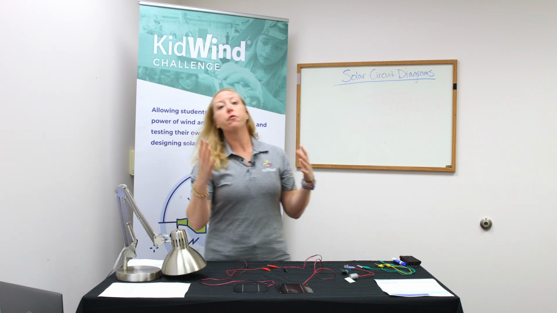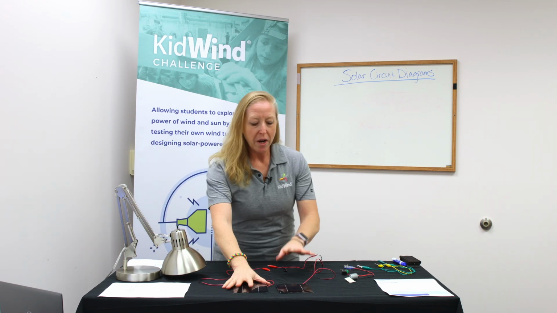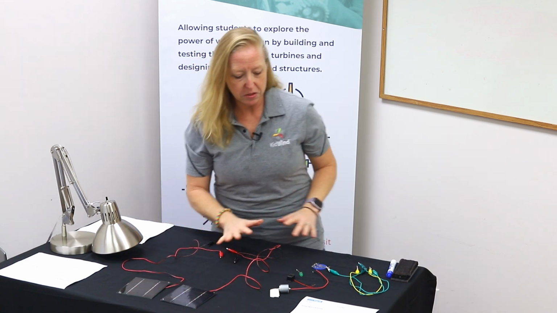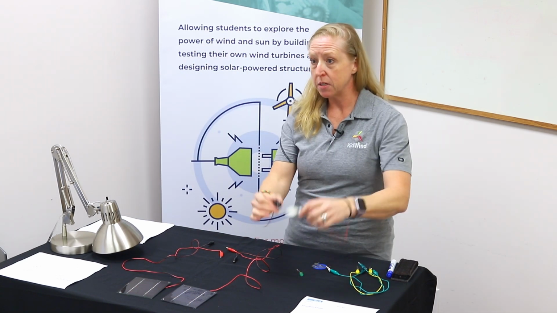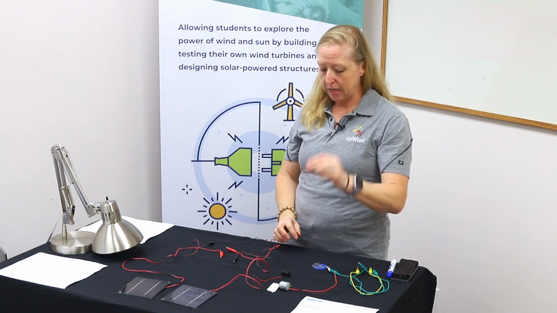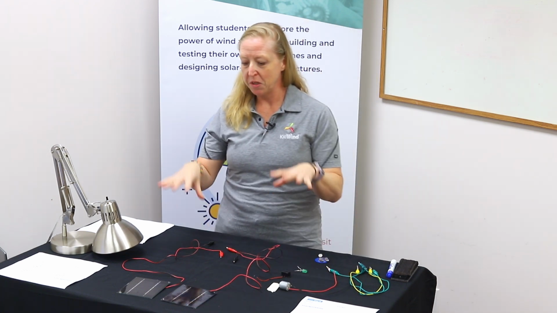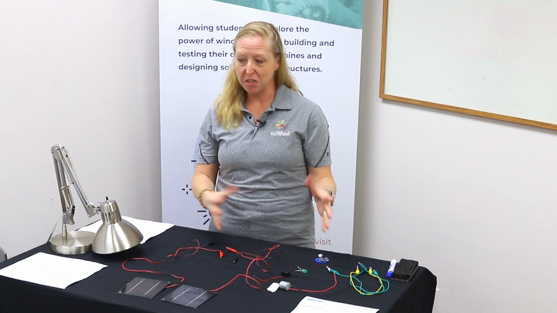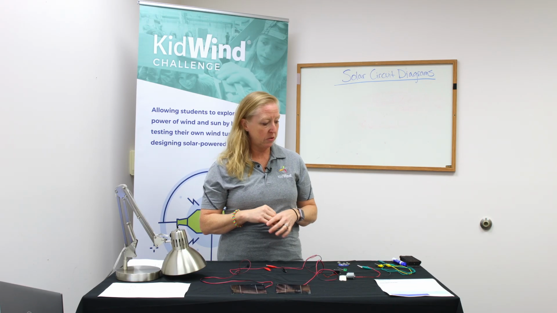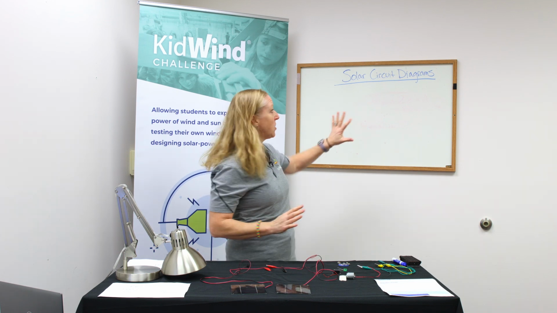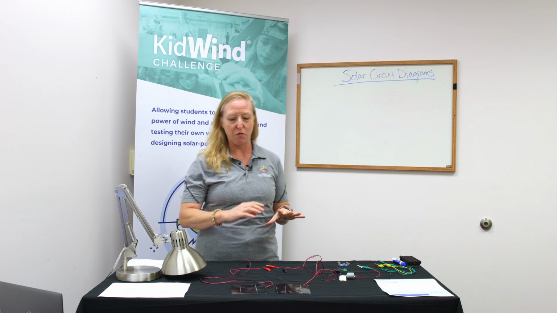All right. So first thing we're going to do is start with a very basic solar circuit. What I have here are 2 solar panels, and then I have a variety of loads. I have a motor, a buzzer, and an LED light, as well as a switch. So we'll be working through simple circuits. We'll add switches, we'll add multiple loads, and we'll add multiple solar panels. It will progress, and at each stop, we will stop and diagram that circuit before we move to the next one.